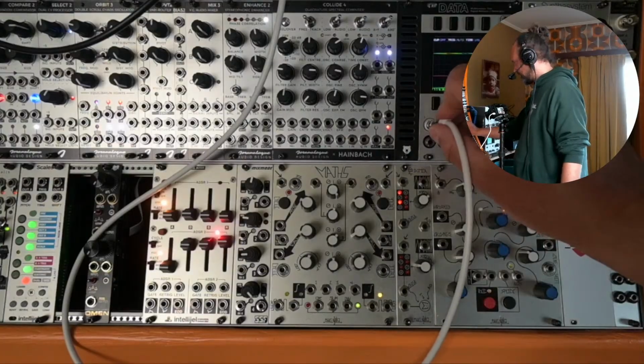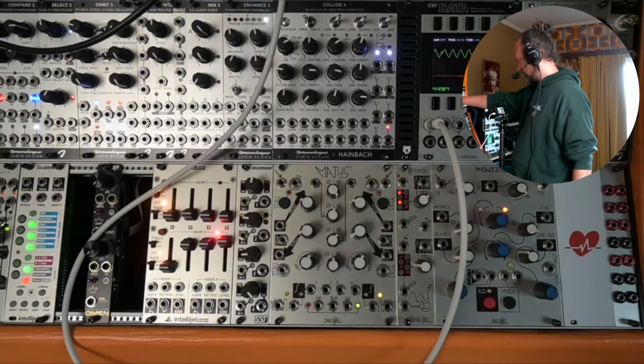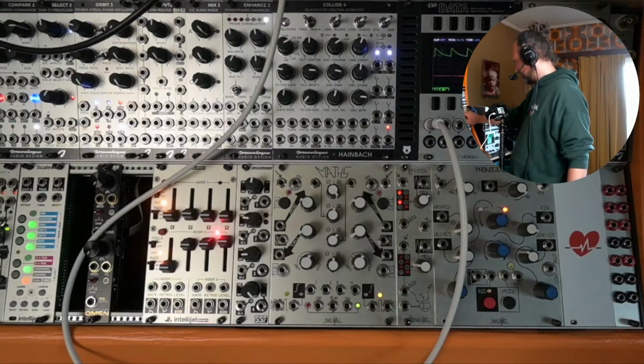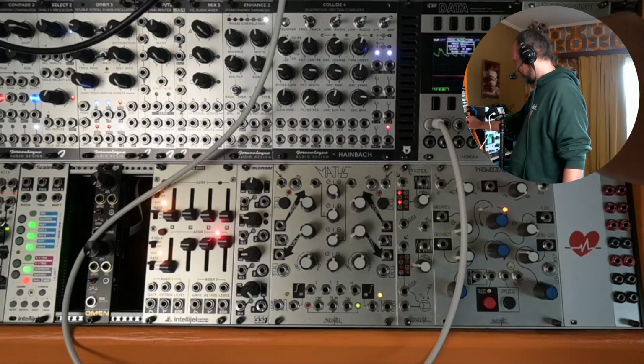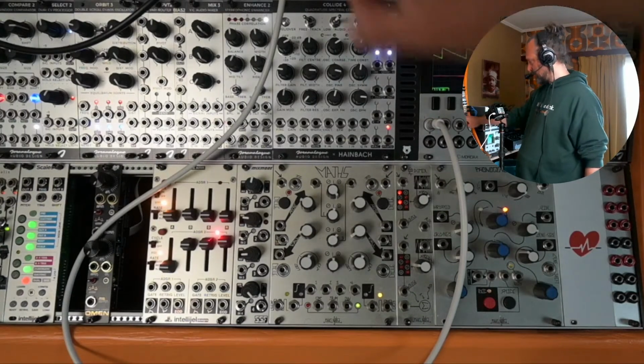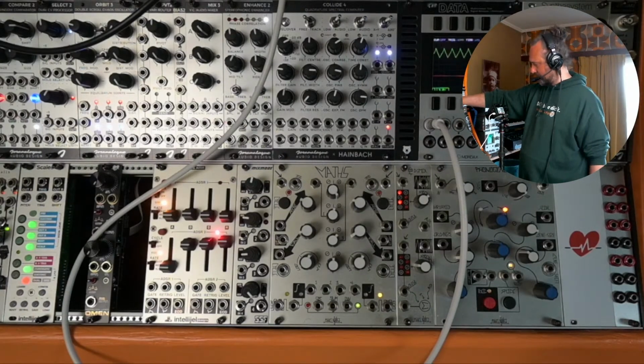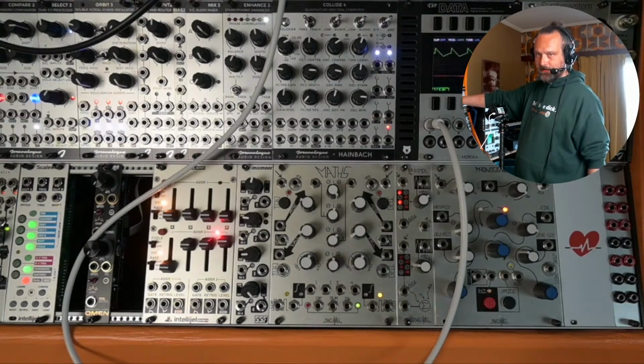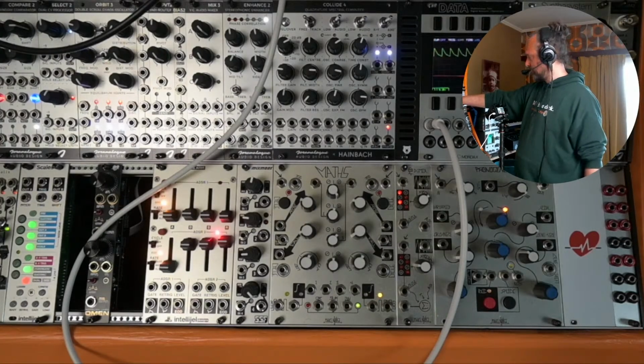Let's send this VCO into Data. Now, if you're wondering why the wave shape is changing, I'm turning the vary wave knob on the Analog Cycle 5, which changes the wave shape. That's a really nifty feature.